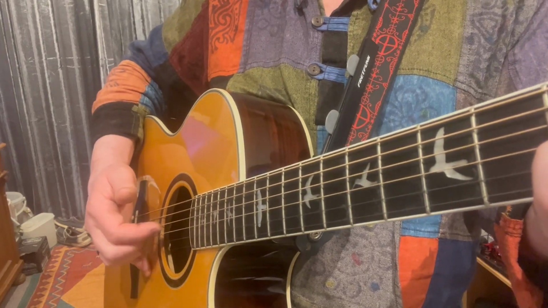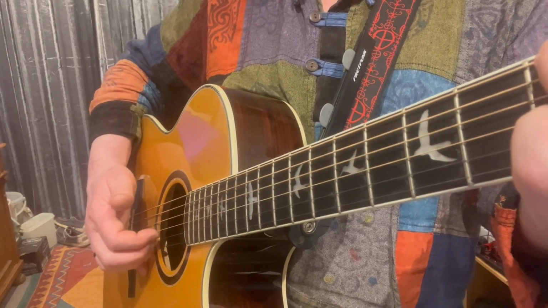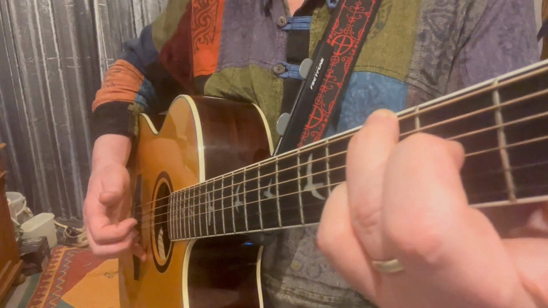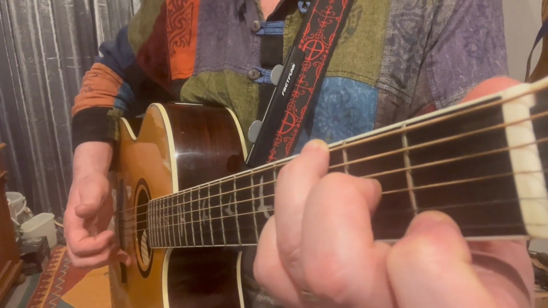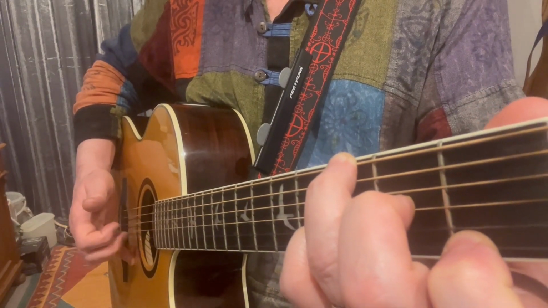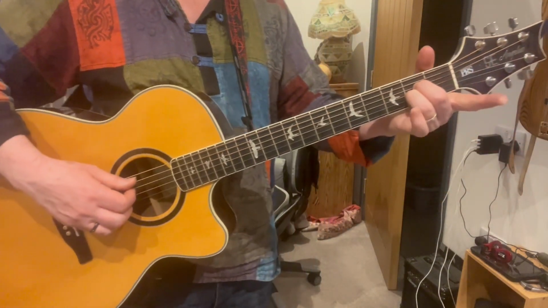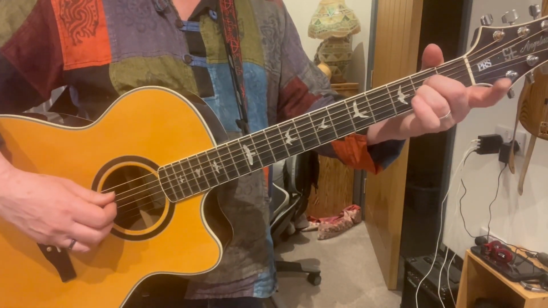Three times in a row, but first of all on the 2nd, 3rd and 4th strings, then the top 3 strings, then with my first finger pressed on the F note. So just to slowly play that for you in total.